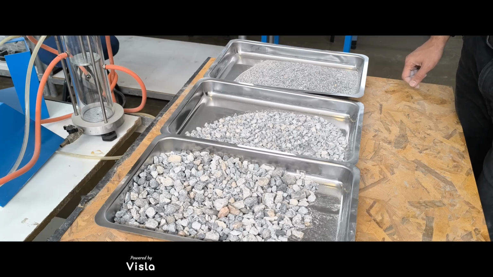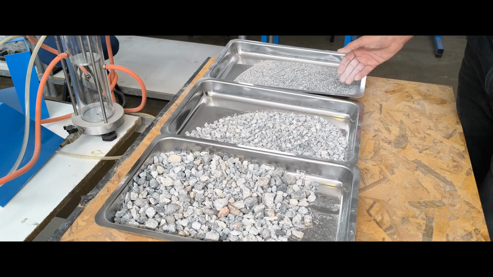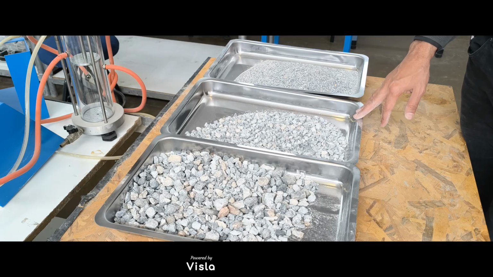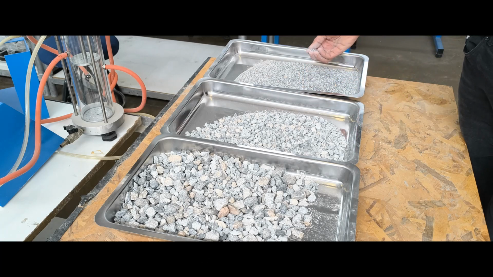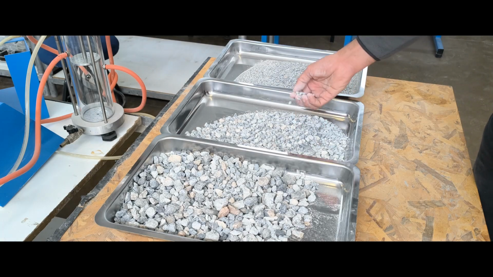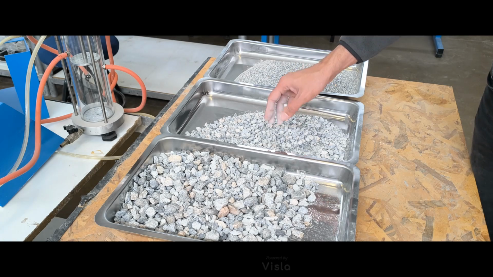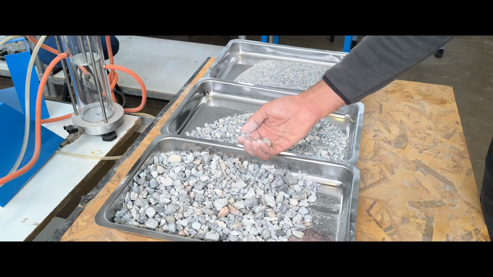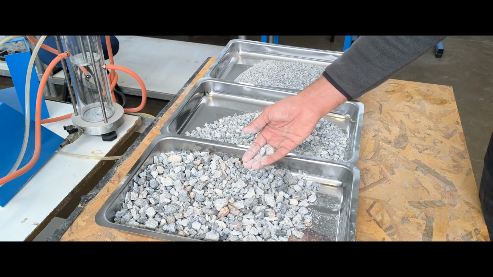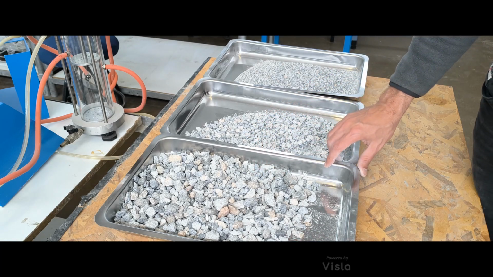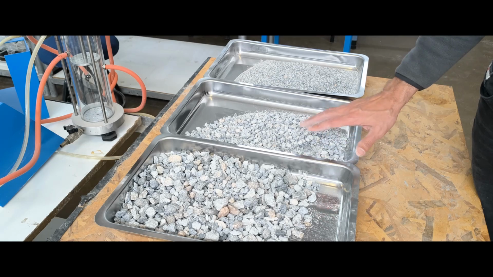In this test, I have prepared a representative aggregate commonly used in ready-mix concrete batching plants. This is a fine aggregate or sand, normally ranging lower than 4 mm. This is a coarse aggregate, ranging from 4 mm up to 12 mm. And this one is also a coarse aggregate, ranging from 12 up to 25 mm. Make sure the aggregates are well dried.